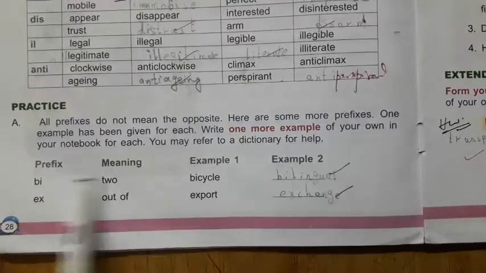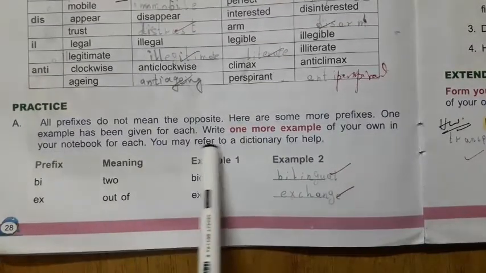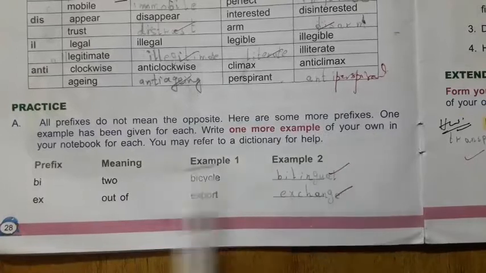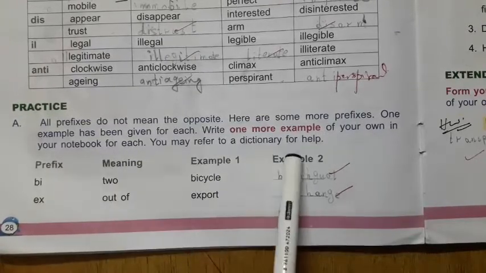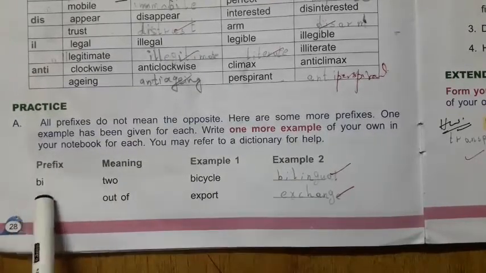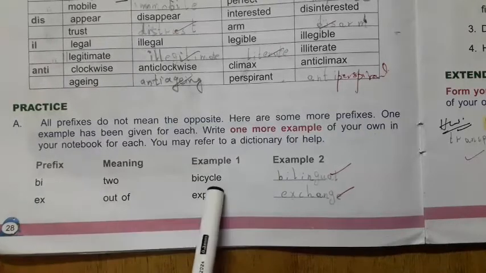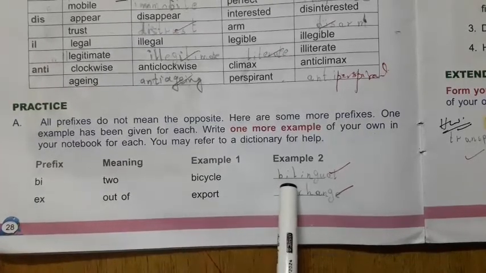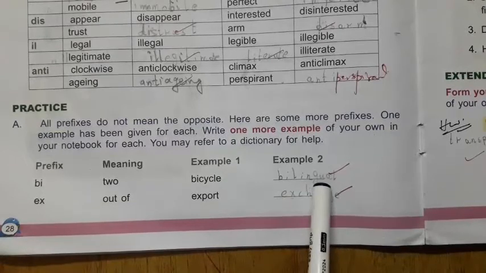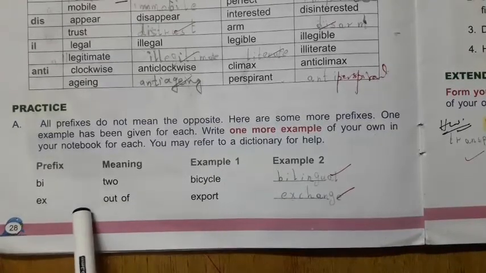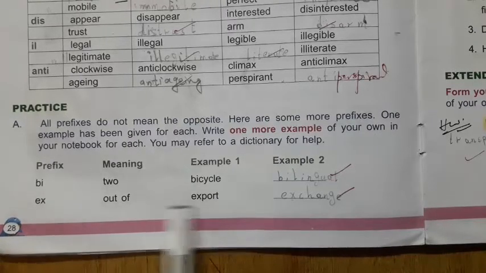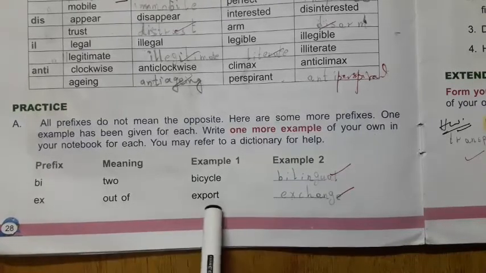Here are some more prefixes. One example has been given for each. Write one more example of your own in your notebook. We can write it down. Like bi, it means two, as in bicycle. We have to give one more example like bilingual. Bilingual means two languages. Ex means out of. Export, exchange.